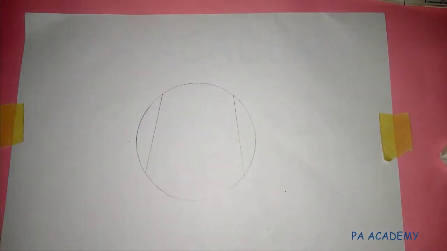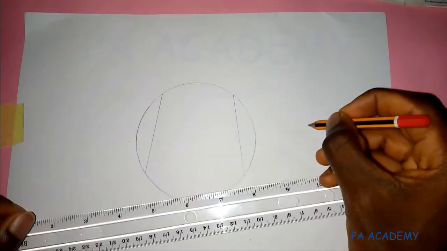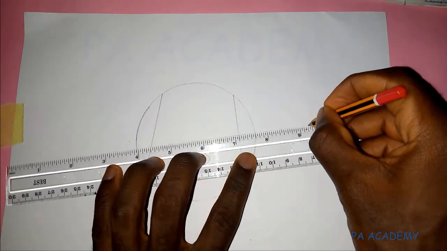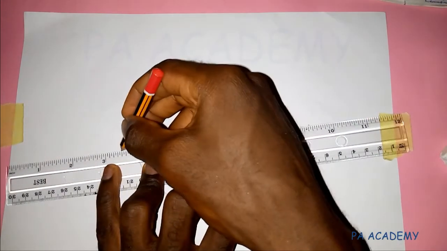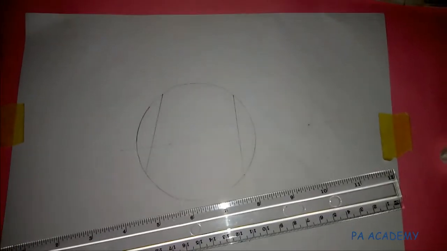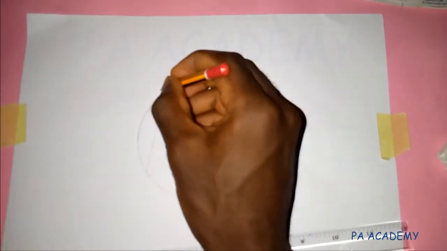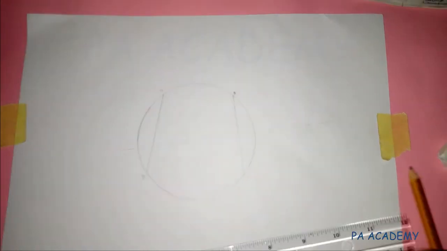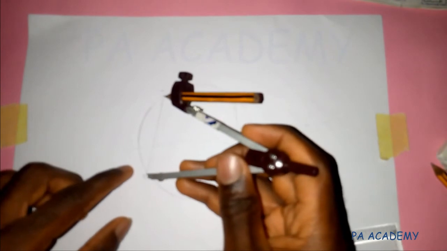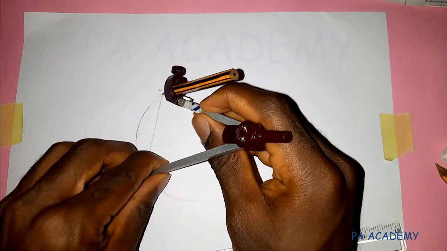So what we do now is, where they both meet, this point and this point, we'll draw it straight down. So what we've just done, let me even label the line. This is A, B, C, and D. What we've done to AB, we are going to do to CD. Since I don't know the exact length, I can just pick my compass and adjust it to the length.